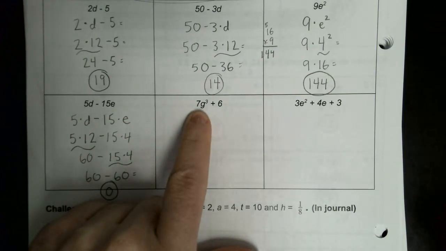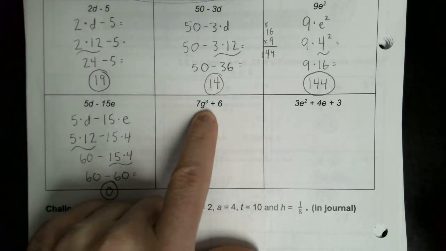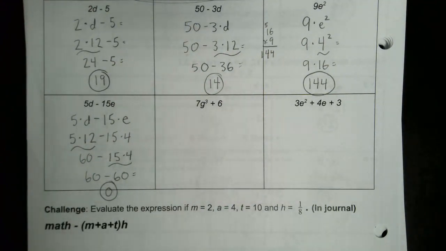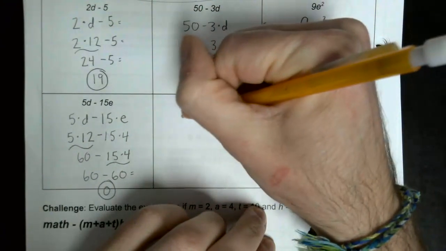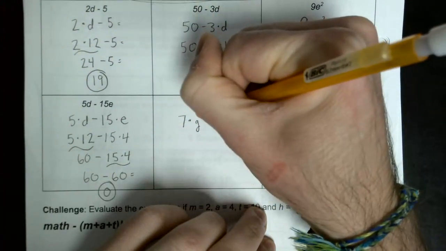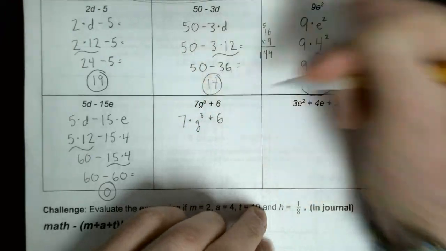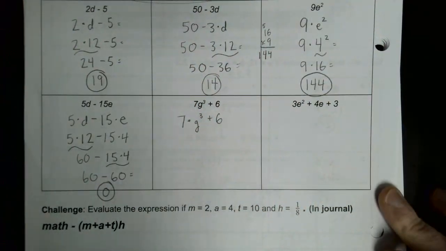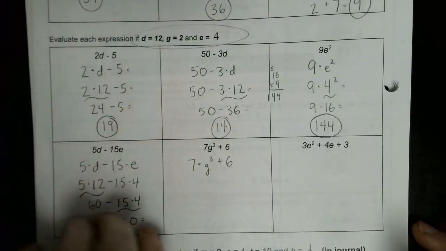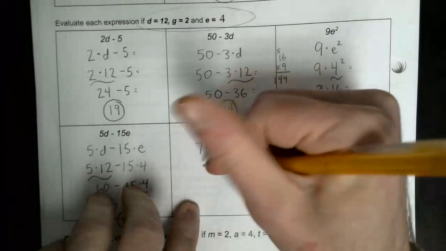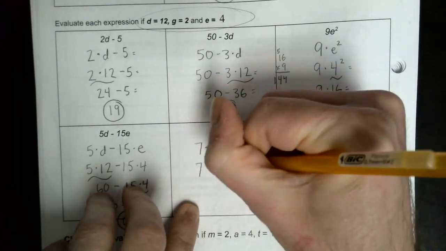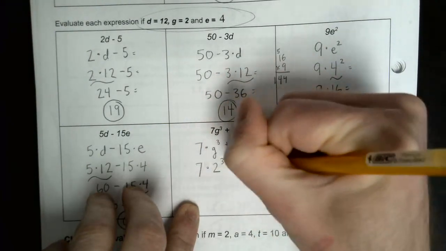All right, here we go. We got 7 times g to the third power, or g cubed, plus 6. First step, of course, we're going to rewrite it. So 7 times g cubed plus 6. All right, let's check out G. What's G? Because we haven't seen G yet. G would be 2. So whenever we see G, we're going to put a 2 for this particular problem. 7 times 2 cubed plus 6.